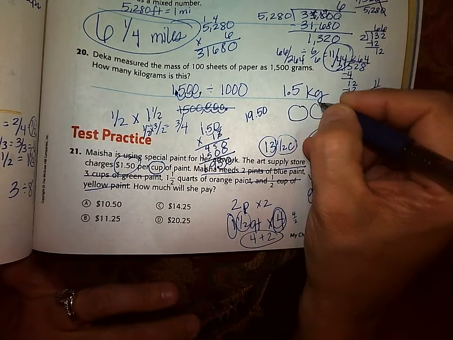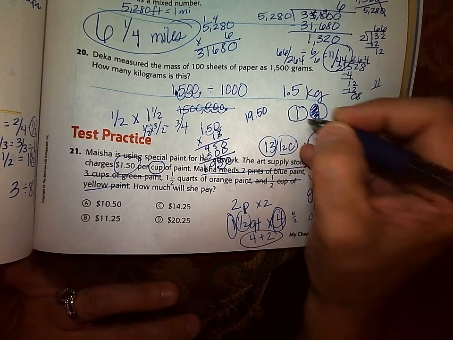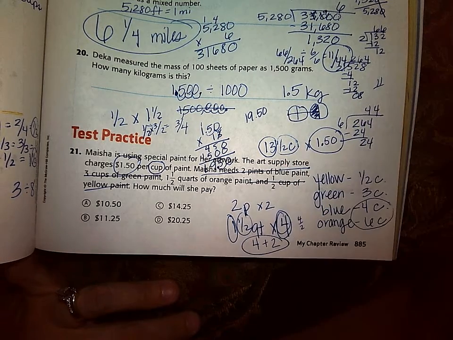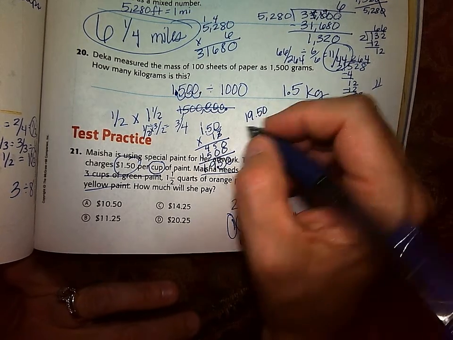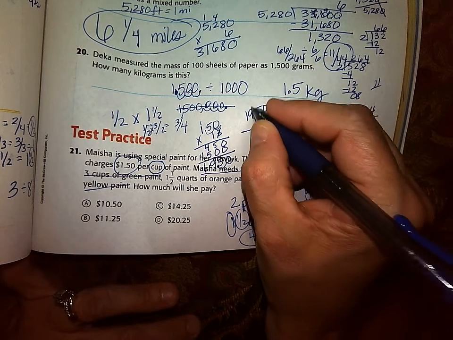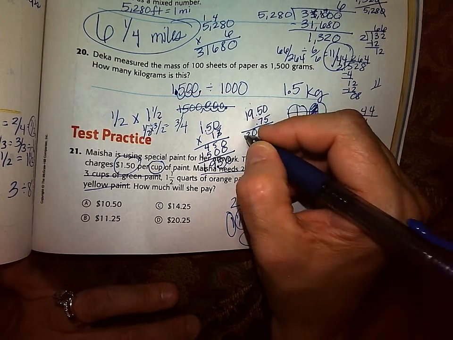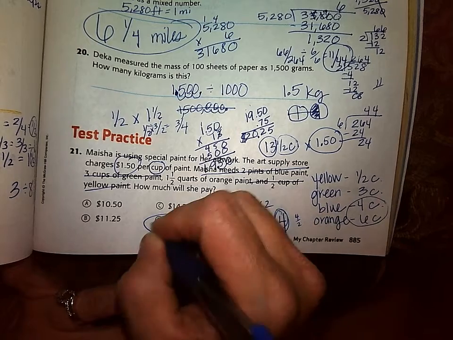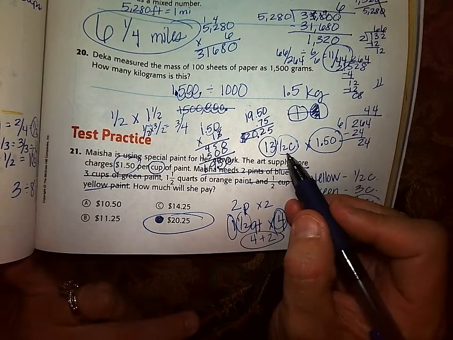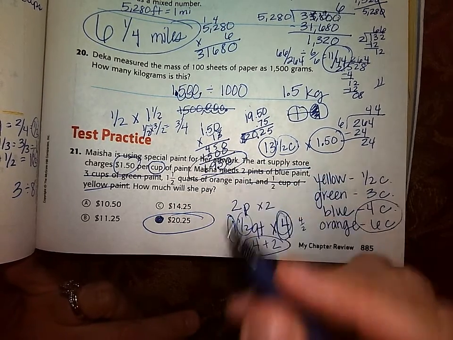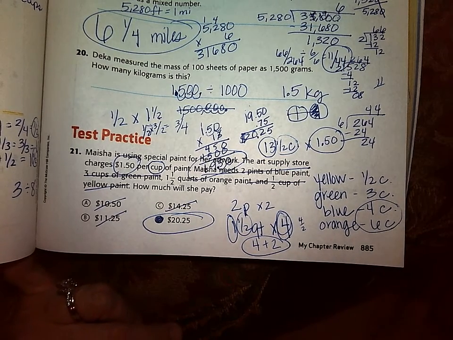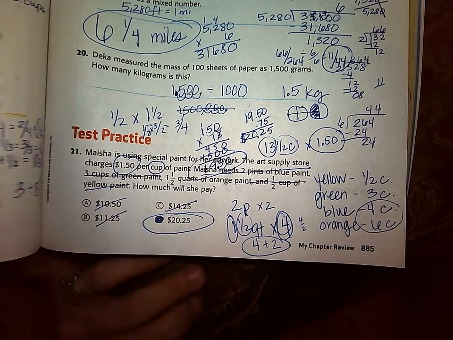You have 1.5 pizzas, and if you divide that in half, then each of you gets 3/4. So we're going to add 75 cents, 3/4, to 1950. That's $20.25. And if you didn't even want to do that last part with the halvesies, you could have looked at 1950 and seen, oh, I'm going to add more than all of that. So it has to be more than 1950.